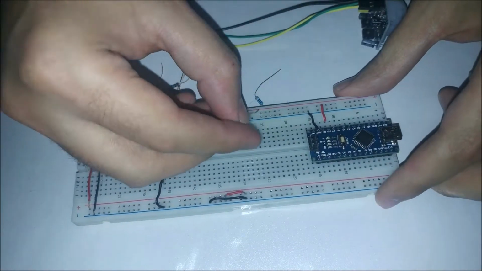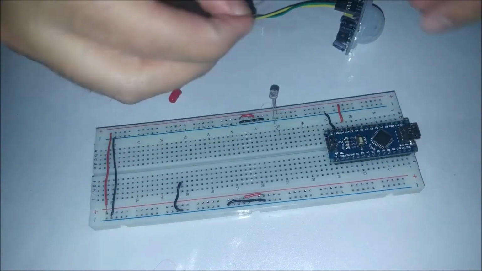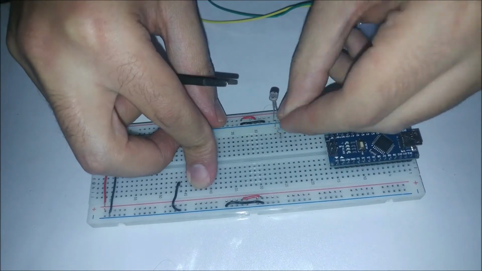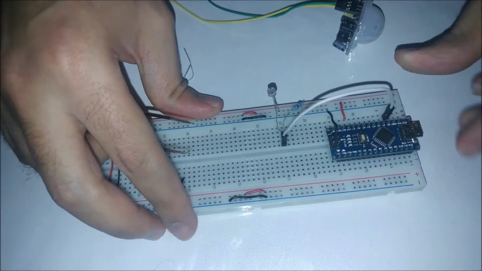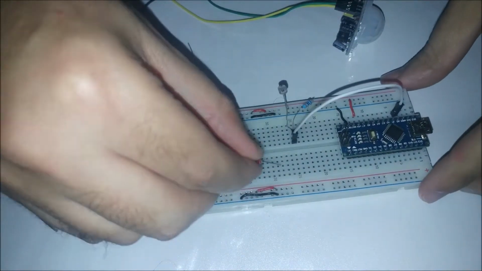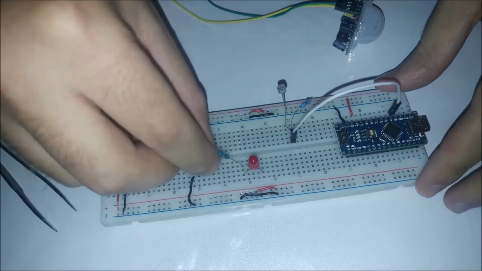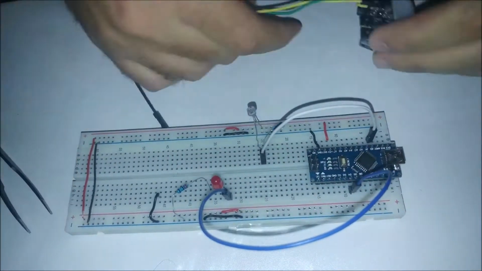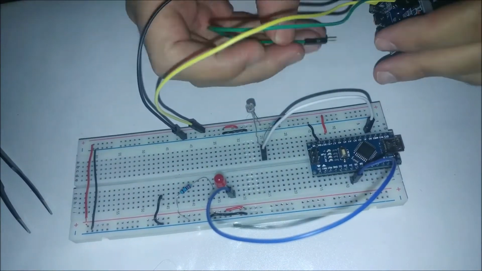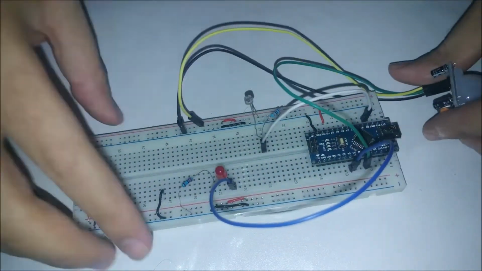Let's build the circuit. First, I'm going to place the photoresistor and the 390 ohm resistor, creating a voltage divider circuit that goes back to the microcontroller analog pin. Next, placing the LED in series with a 220 ohm resistor back to a digital output pin. And the passive infrared sensor takes 5 volts from the microcontroller and goes to a digital input pin.